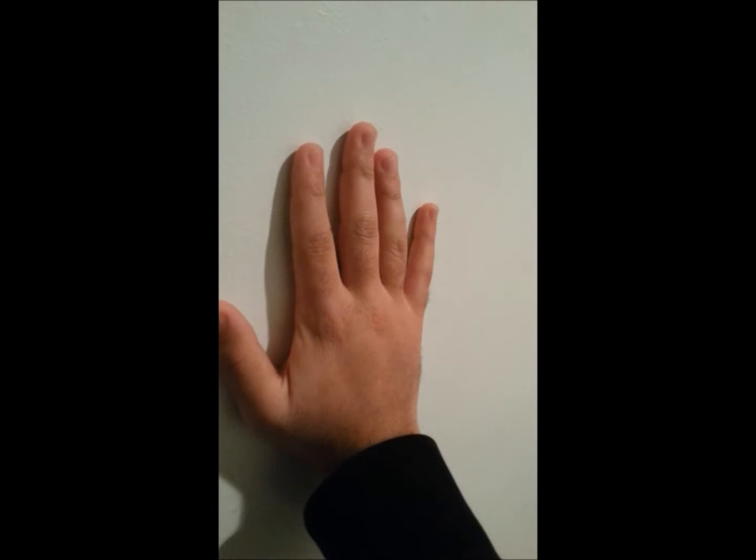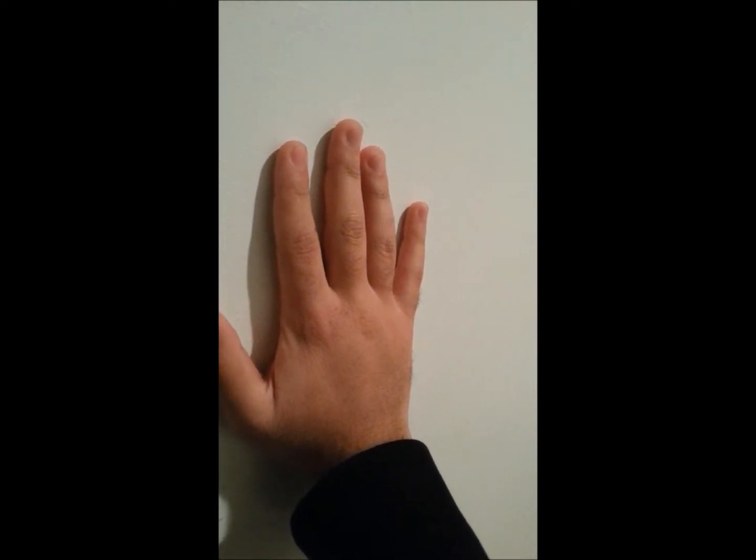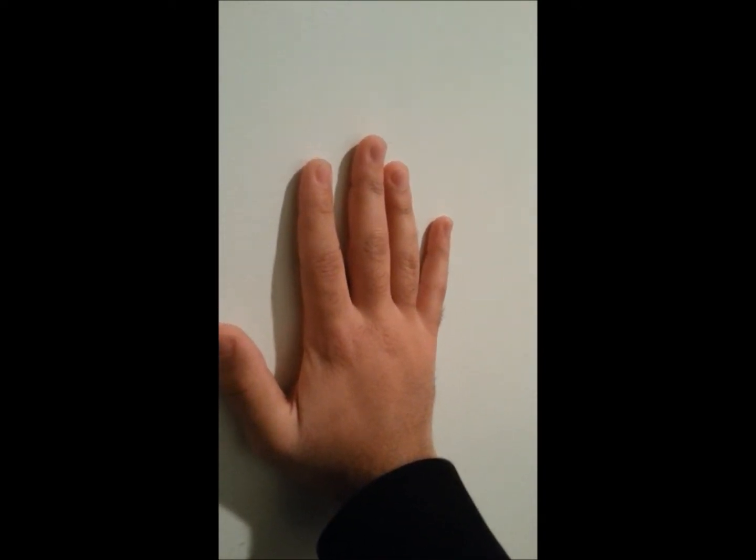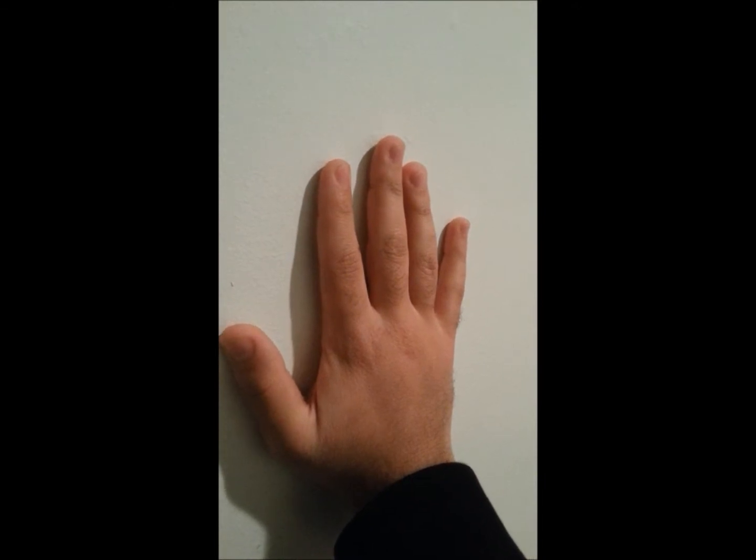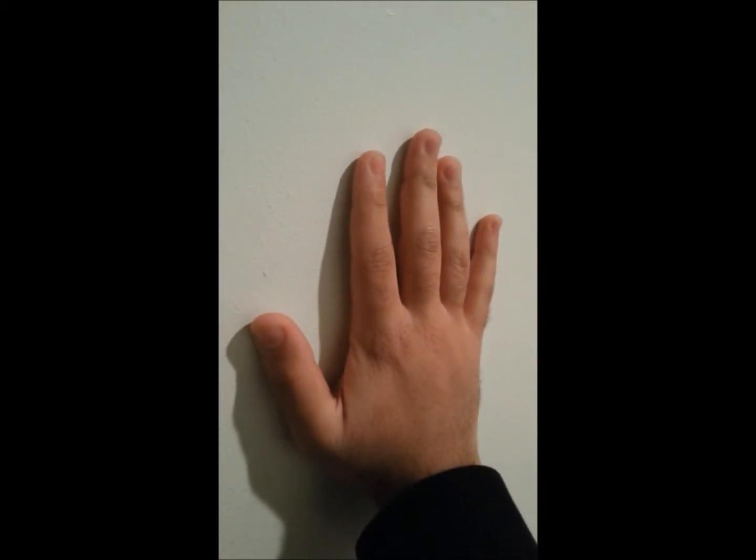Newton's third law states that for every action force there is an equal and opposite reaction force. An example of Newton's third law is when my hand hits the wall. My hand hits the wall and the wall hits my hand back with the same exact amount of force. This is what causes pain.